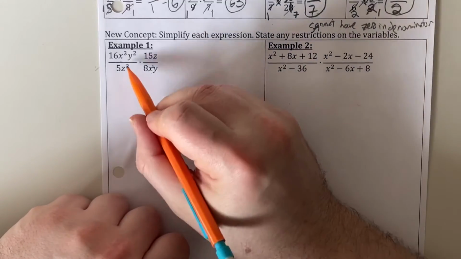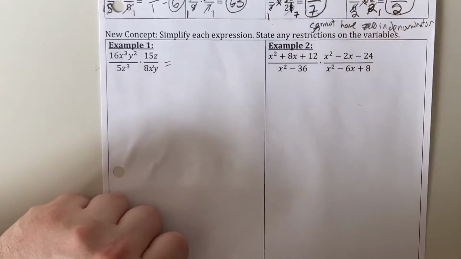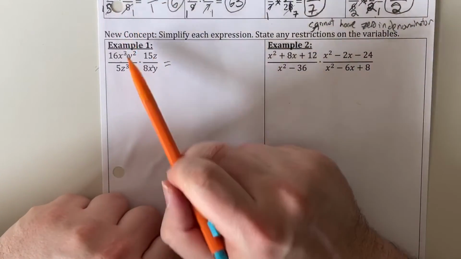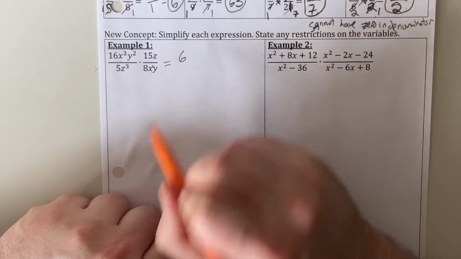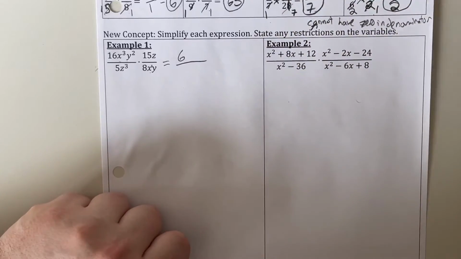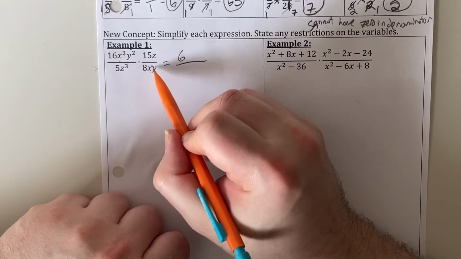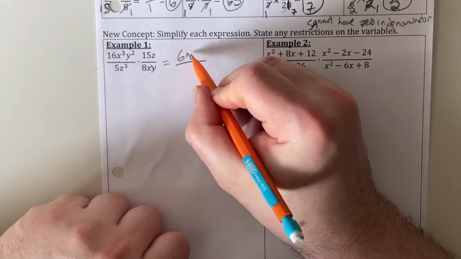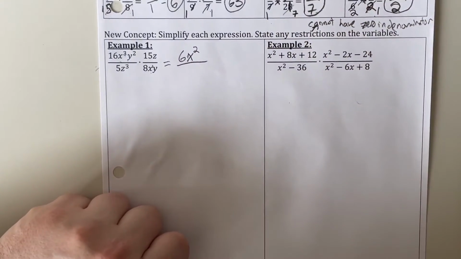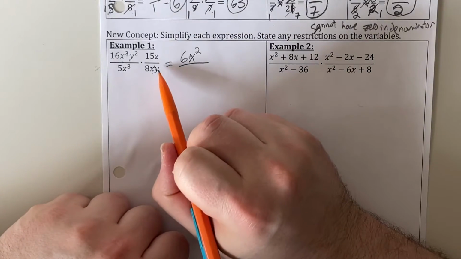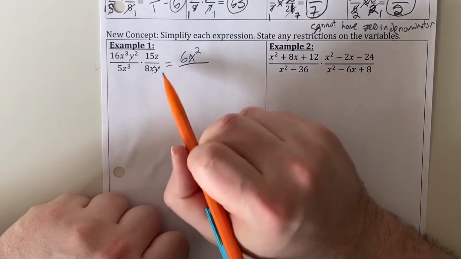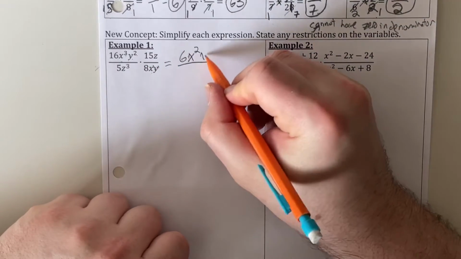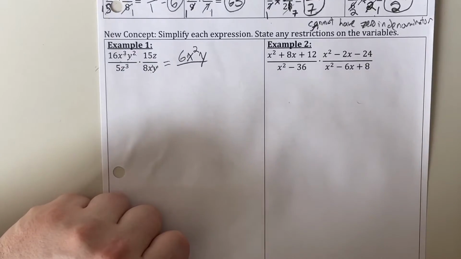I know I have the same values from above, so I know I'm going to have 6 in the numerator. And then what else do I have? Well, 3 minus 1 is 2, so I have x squared in the numerator. And what about y? I have y to the second power and y to the first power in the denominator, so that's just going to be y to the first power in the numerator.